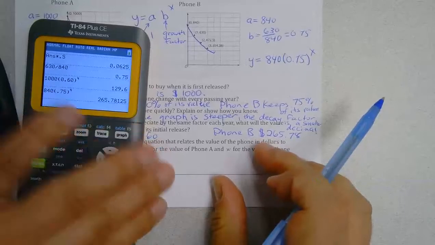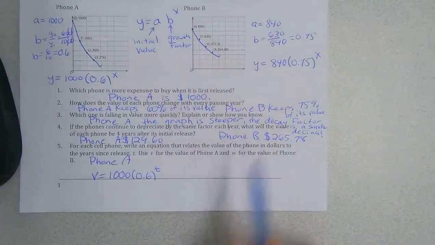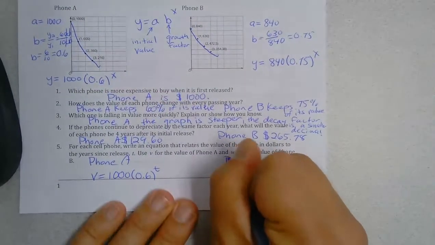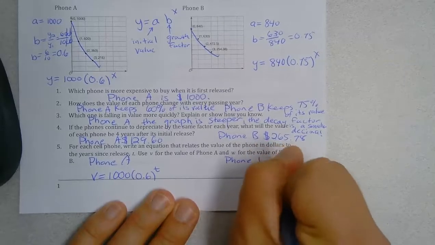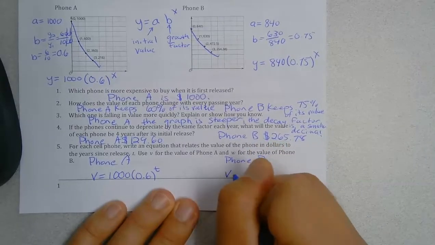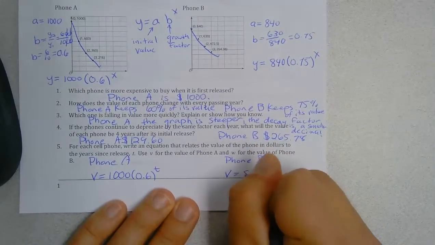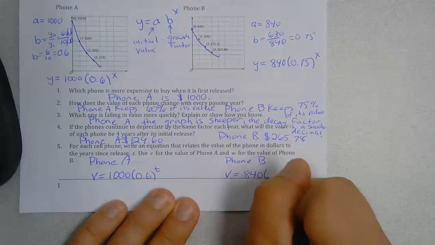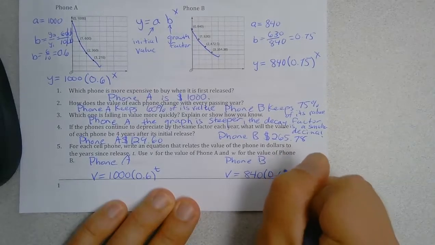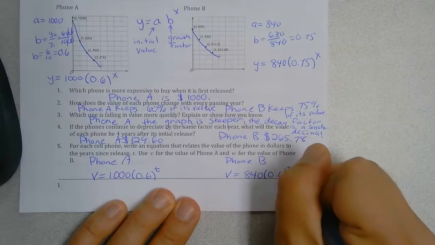And then the equation for phone B is V equals 840 times 0.75 to the T.